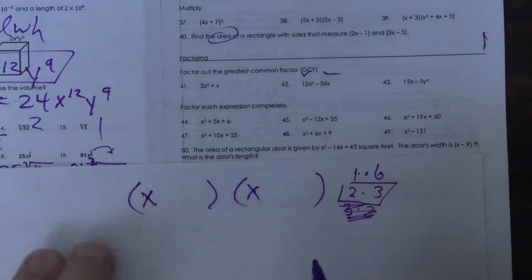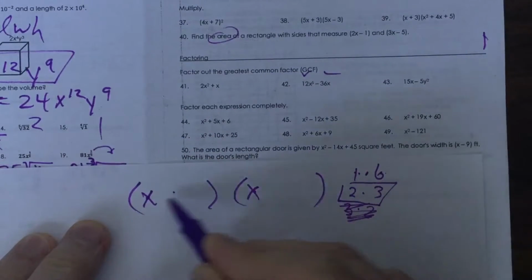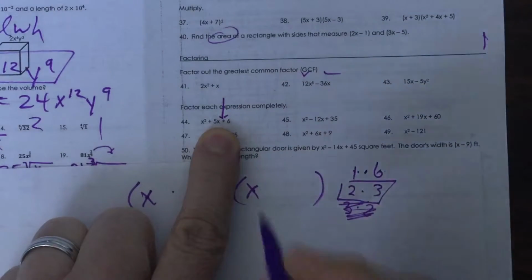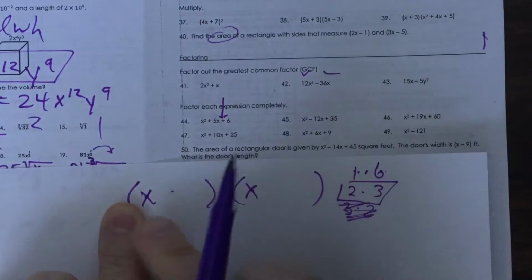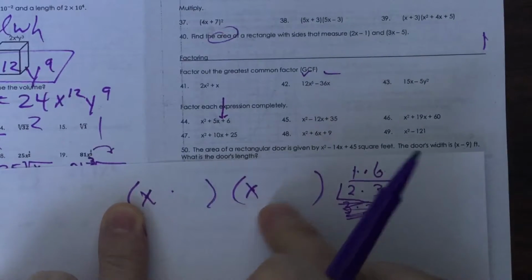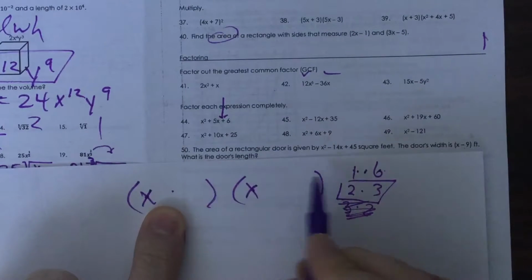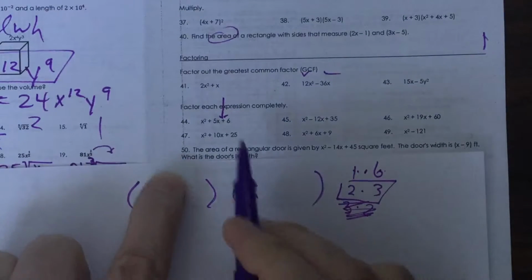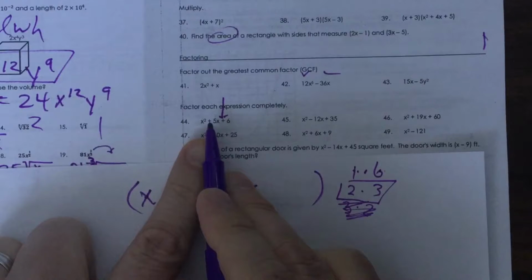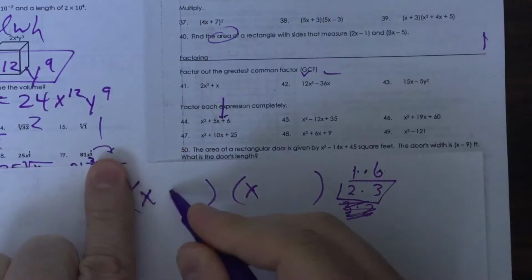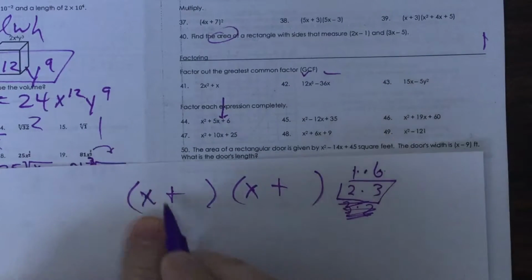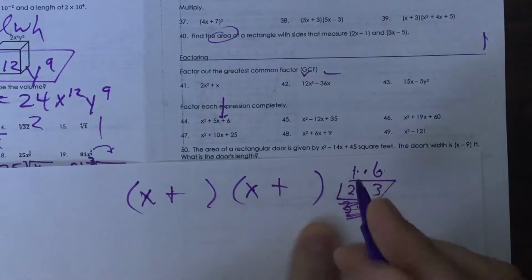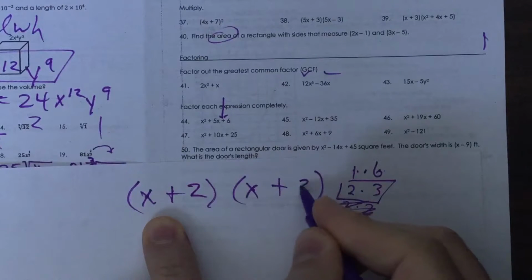Okay? The other thing we need to look for is how do we figure out the signs of these? Well, you look at your last sign. If the last sign is positive, we know we're either dealing with 2 pluses or 2 minuses, because that's how you multiply to get a positive answer, is 2 pluses or 2 minuses. How do we know if it's 2 pluses or minuses? We look at the other term, the other sign. It's positive. Now we know we're dealing with 2 pluses. So we got our x and our x. We know we have 2 pluses, and we even know the numbers we're dealing with, 2 and 3.